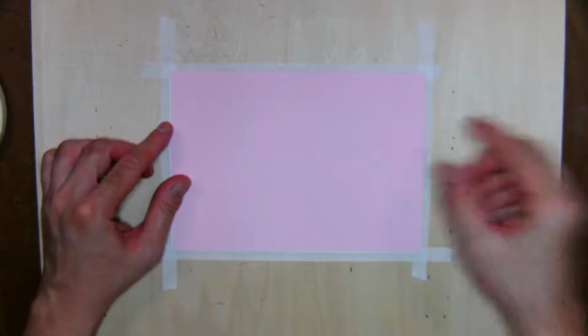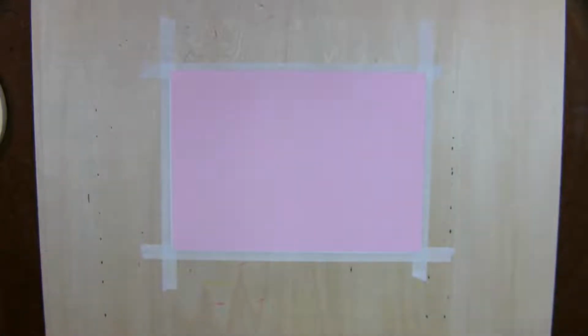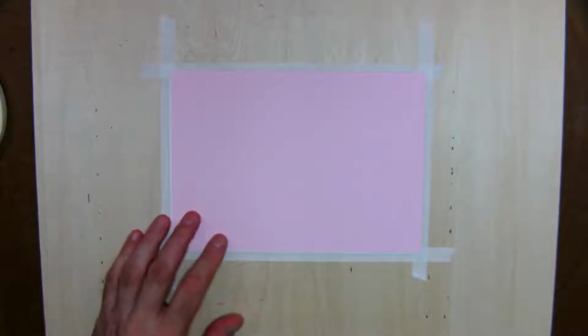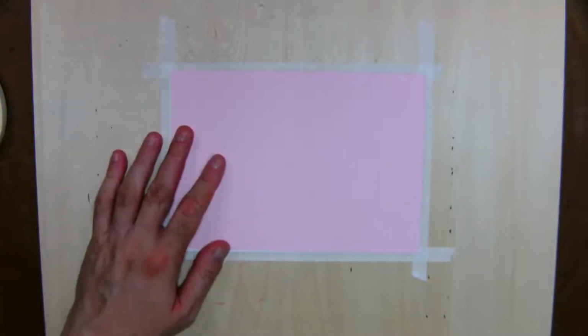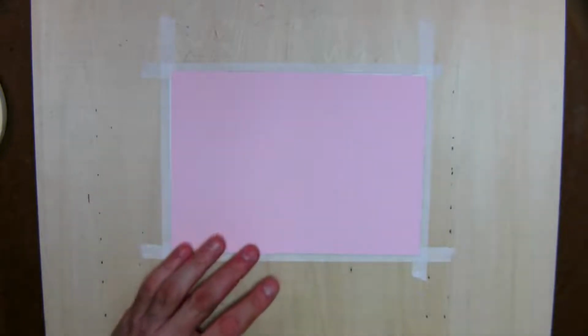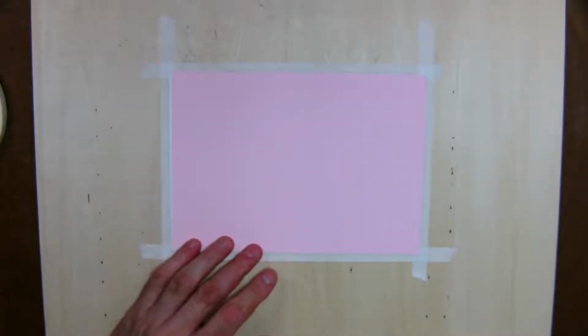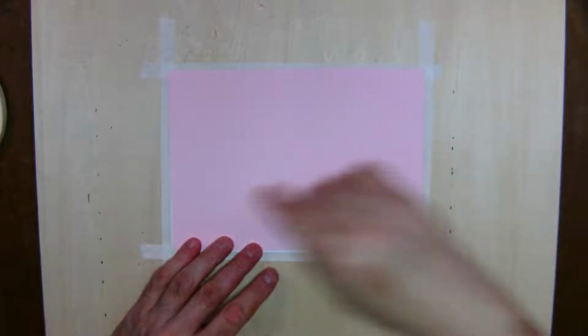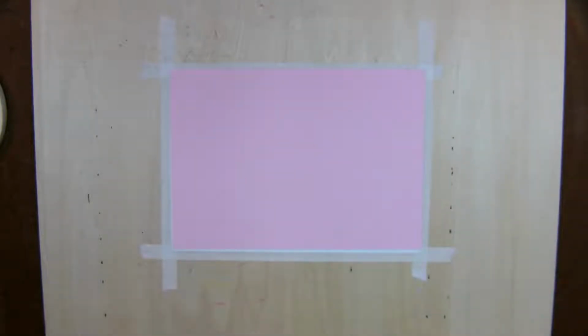I'm gonna be using this to draw my stencil for the pictures. Okay, I might use an extra sheet of paper for the mountain range.